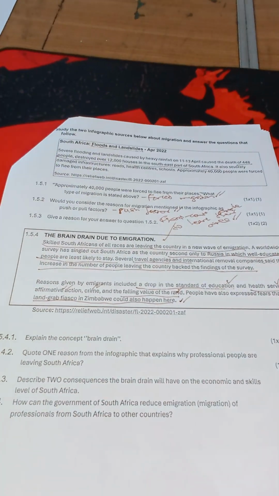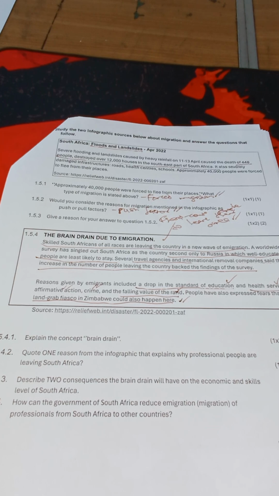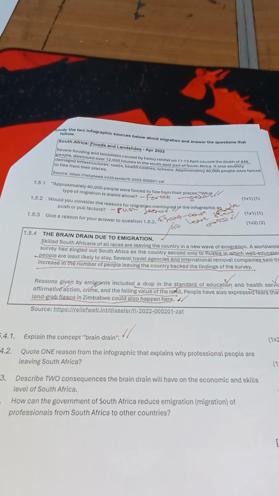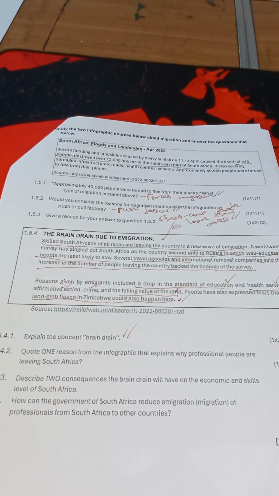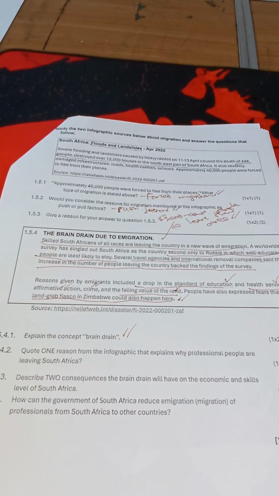Let's move on now. Explain the concept of brain drain. What is brain drain? That is 1.5.4.1. The movement of highly skilled people, qualified professionals, out of South Africa. That's what it's all about.